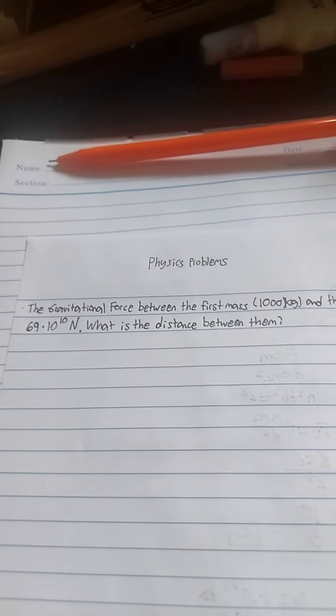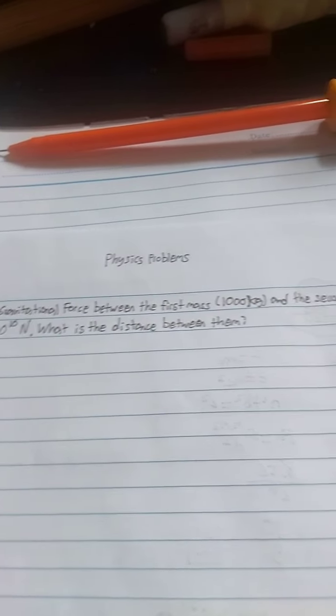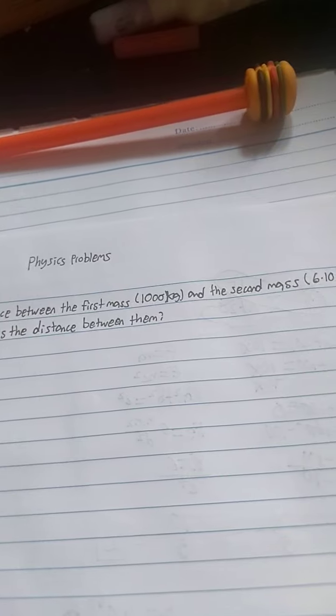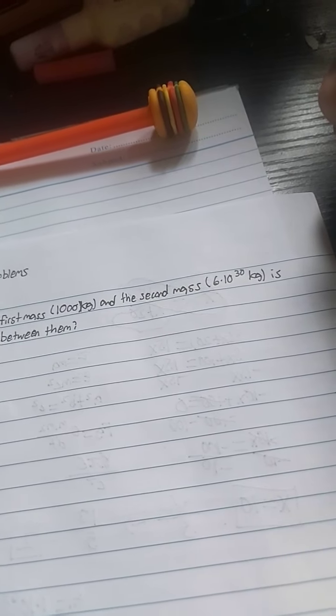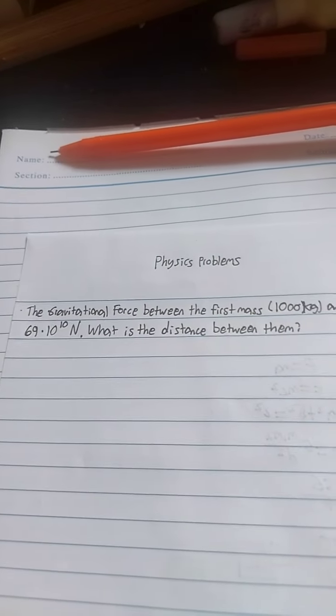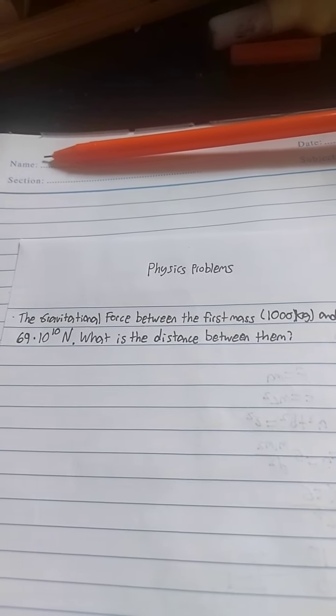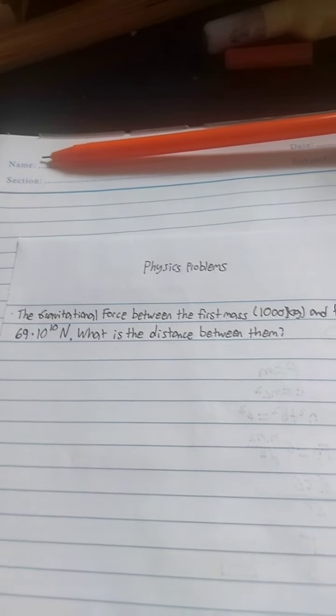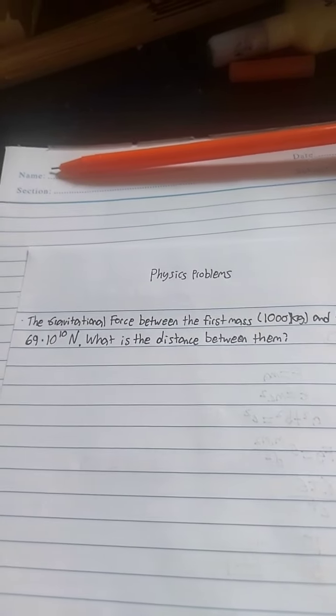Alright, let's get this problem. The gravitational force between the first mass, which is 1000 kilograms, and the second mass, which is 6 times 10 to the 30th power kilograms, is 69 times 10 to the power of 10 newtons. So what is the distance between them?